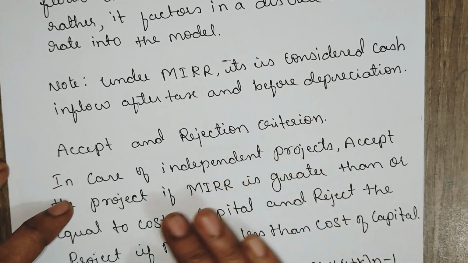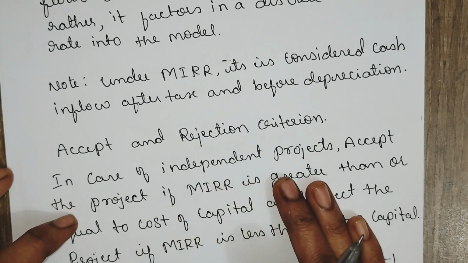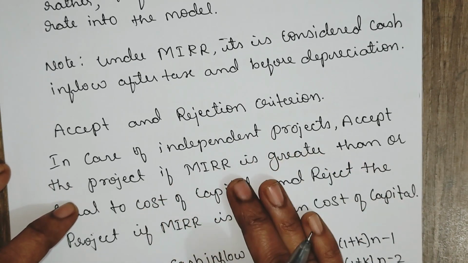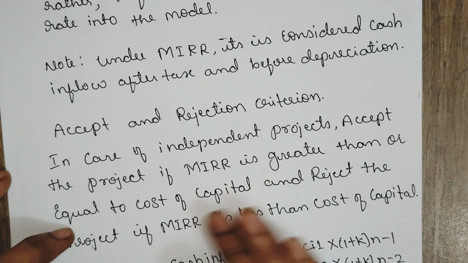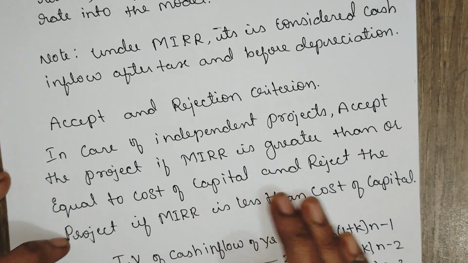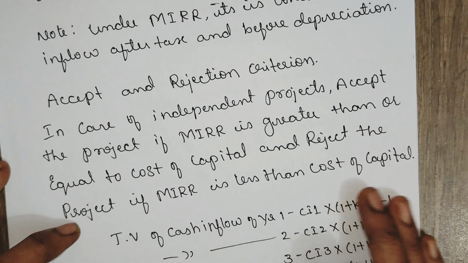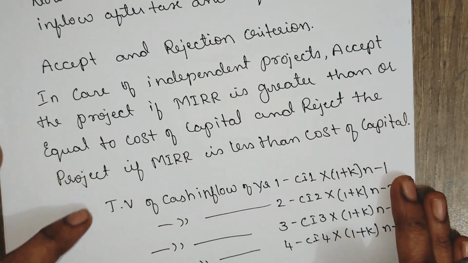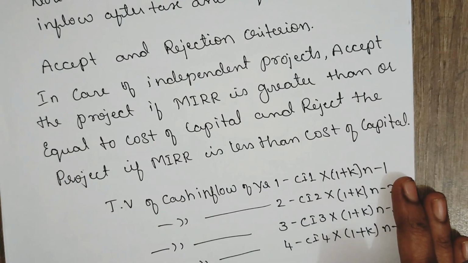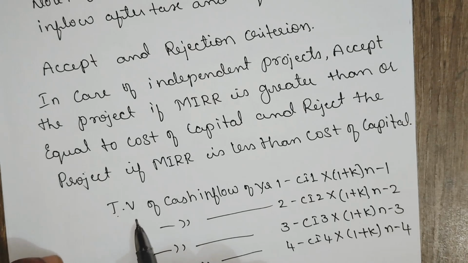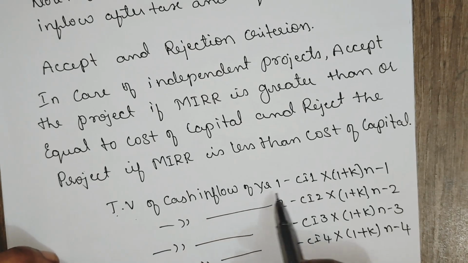Acceptance and rejection criteria is, in case of an independent project we are accepting if MIRR is greater than or equal to cost of capital, and we are rejecting the project if MIRR is less than cost of capital. Here we are calculating TV, terminal value of cash inflows for each year.